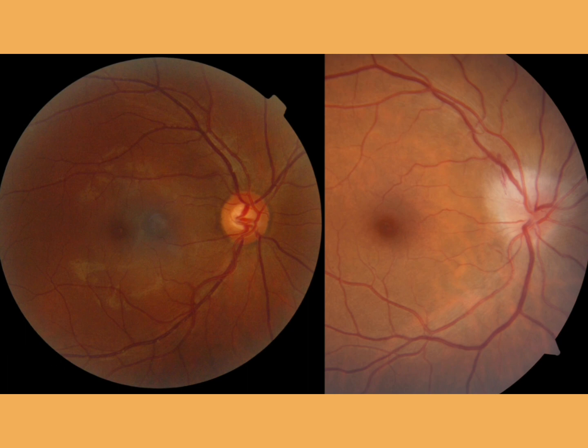In this slide you can see two fundus photos. Here you need to focus on the disc. Here you can see the cup-disc ratio is about 0.5, and the neuroretinal rim is also normal. But if you compare this optic disc with this one, it is abnormal. Here the cup-disc ratio is not clear, and the disc margin is also edematous. That is optic neuritis.